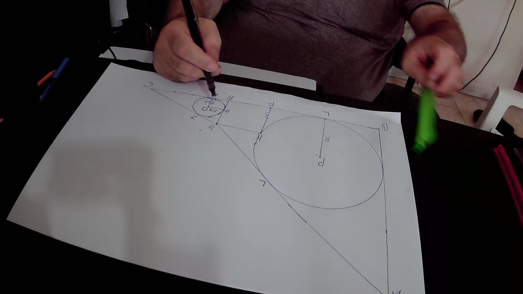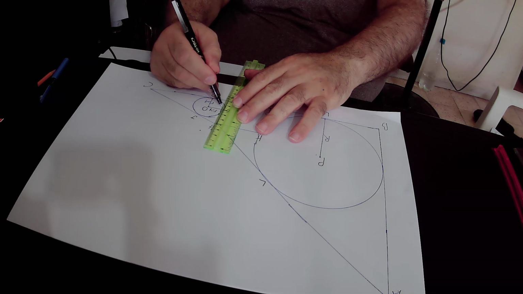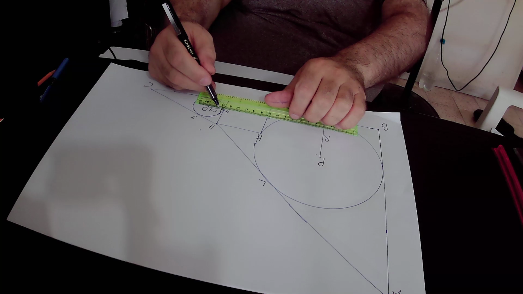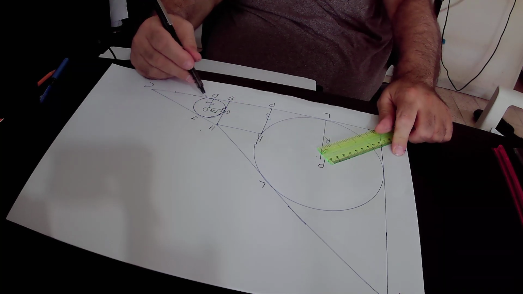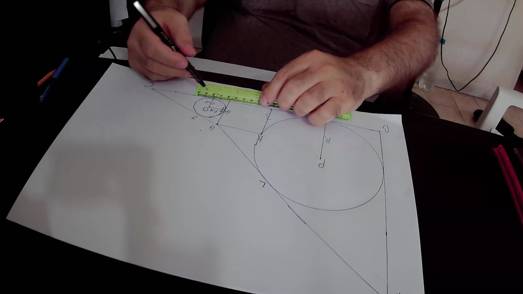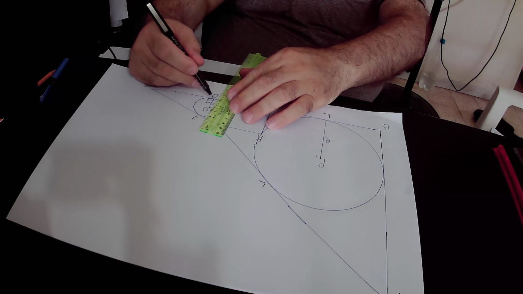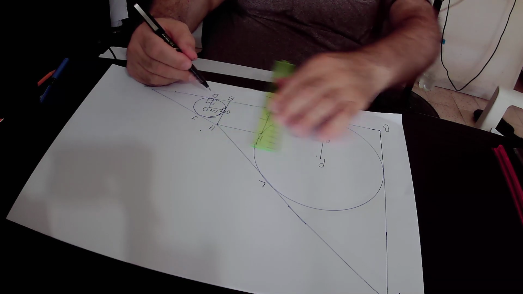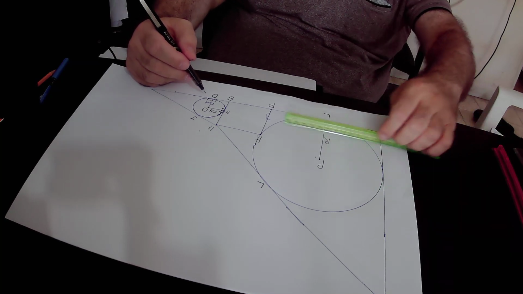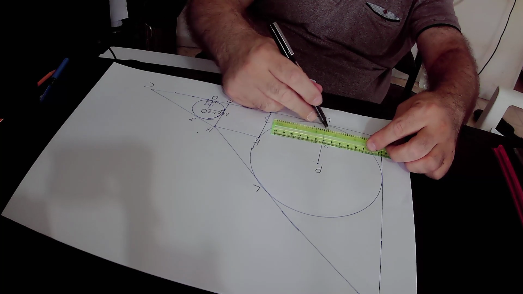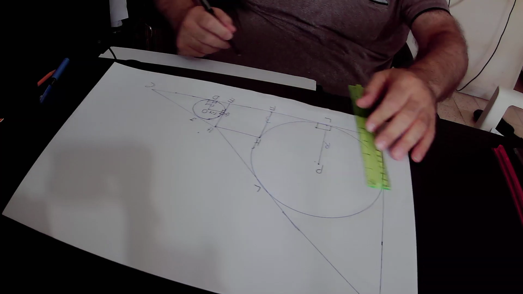Therefore, according to rule number 1, a tangent to a circle is perpendicular to the radius drawn to the point of tangency. This angle equals 90 degrees, and this angle will also equal 90 degrees. Likewise, we have the radius OD that is drawn to the point of tangency. Therefore, this angle equals 90 degrees, and this angle will equal 90 degrees according to rule number 1. Likewise, we have the radius PL that is drawn to the point of tangency. Therefore, this angle will equal 90 degrees, and this angle will also equal 90 degrees according to rule number 1.